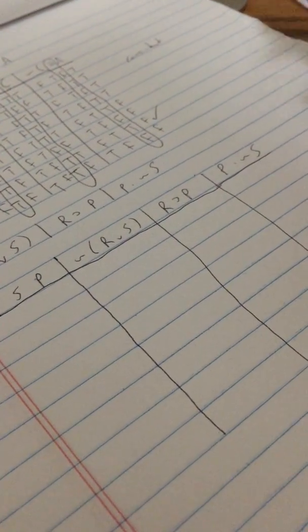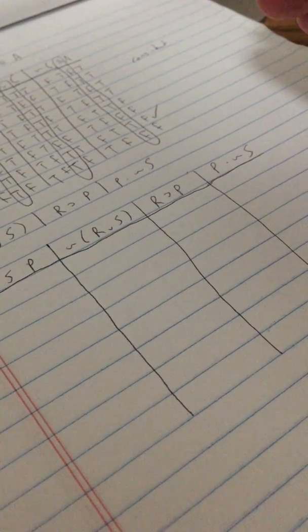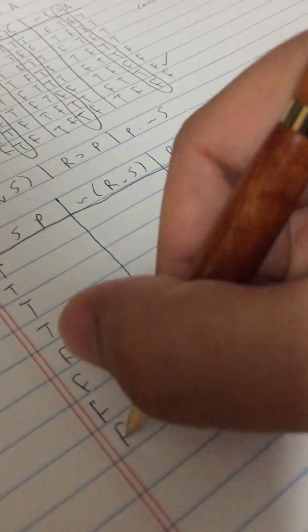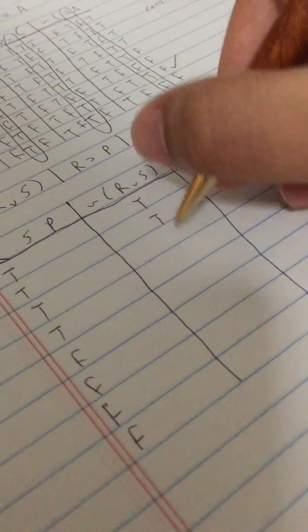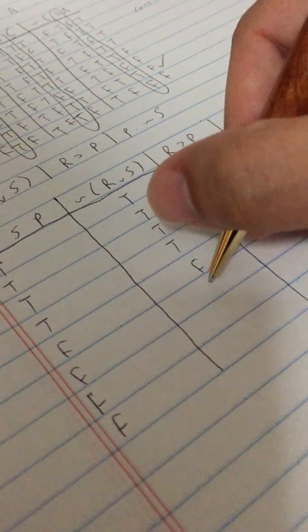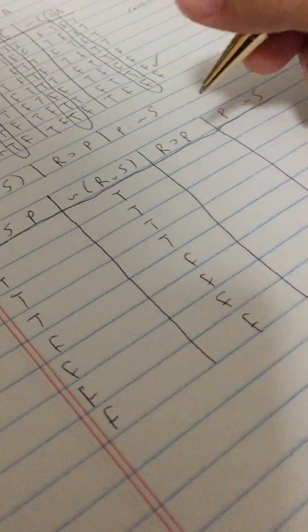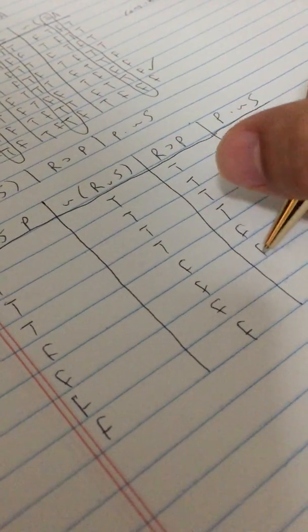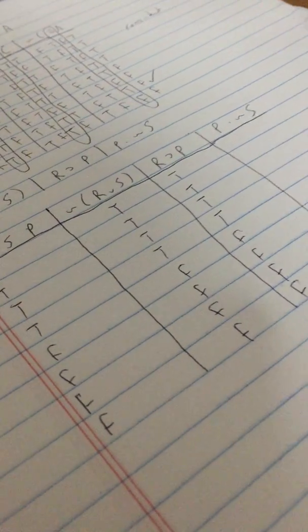Okay. Now I'm just going to go ahead and fill out all the R's and S's and P's, and you've seen me do this many times by now, so I'll just do it quickly. R is true, true, true, true, false, false, false, false, repeating.